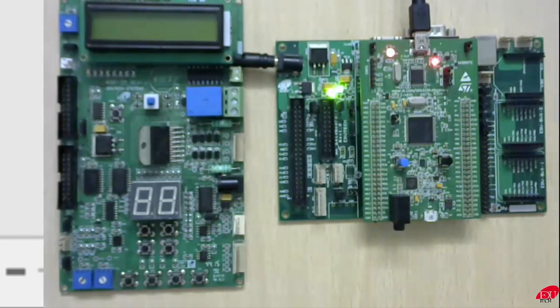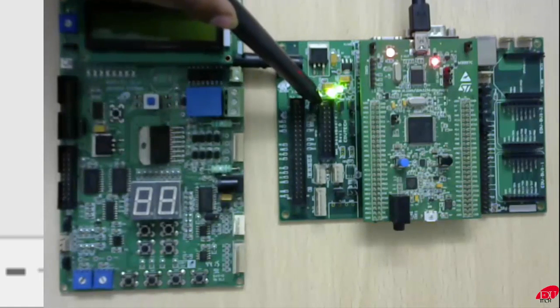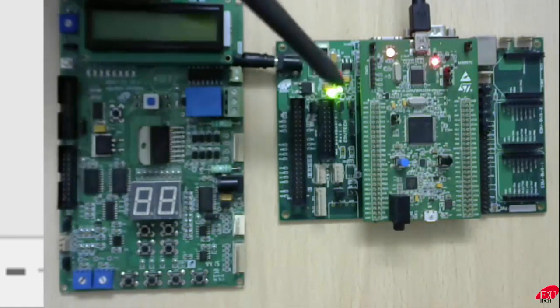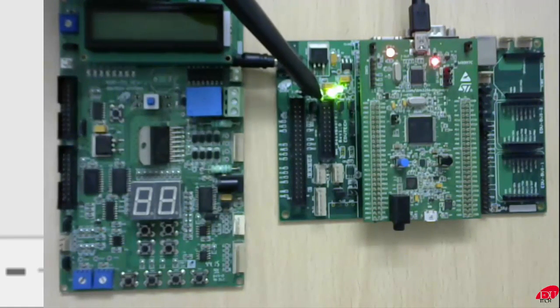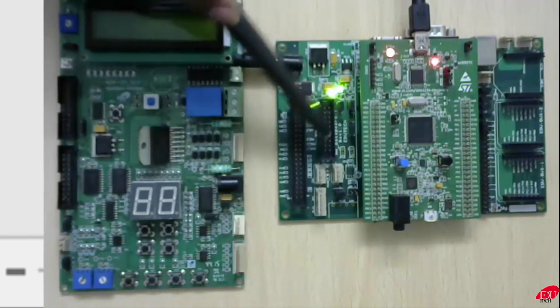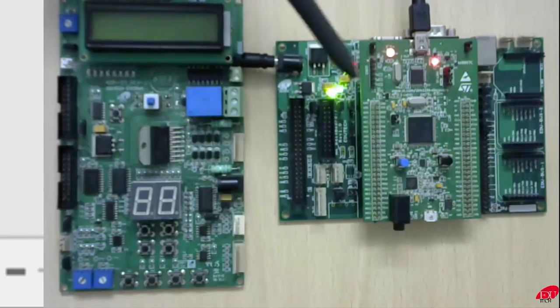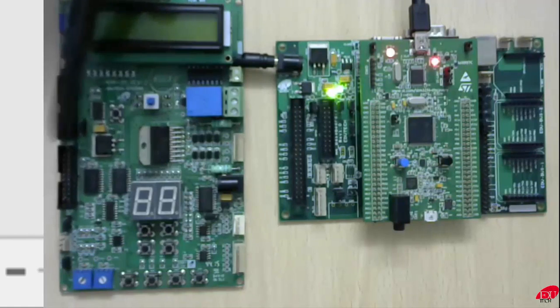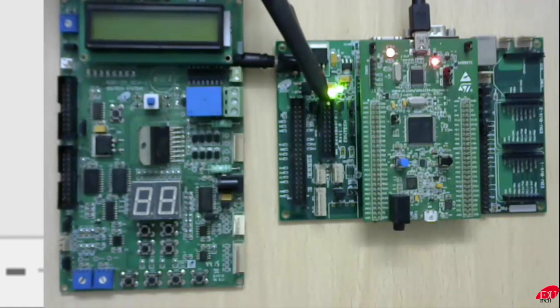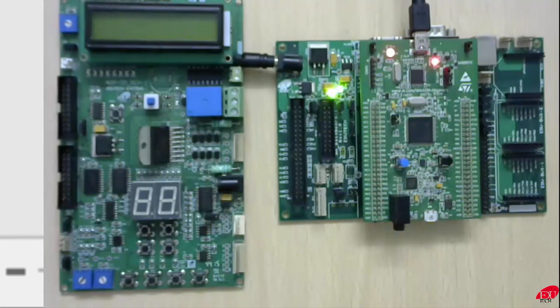So if you see carefully, you can see this box type connector here. So there are several GPIO pins that are brought out on this box type connector. This is also a 20 pin connector similar to the one present on our ASK25 board. So let us see which GPIO pins we have brought on this 20 pin box type connector.